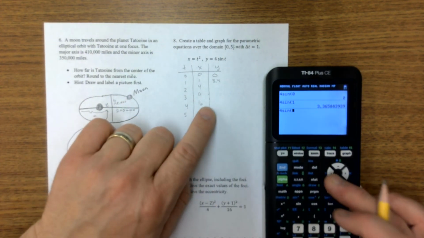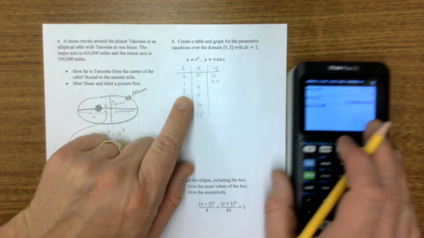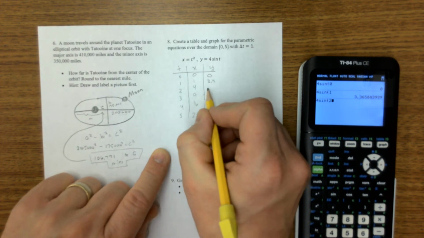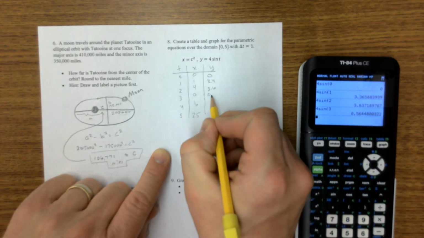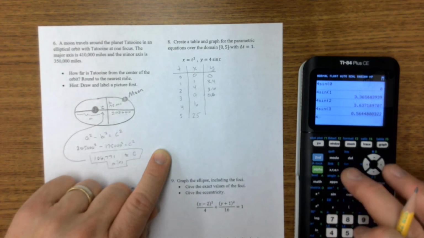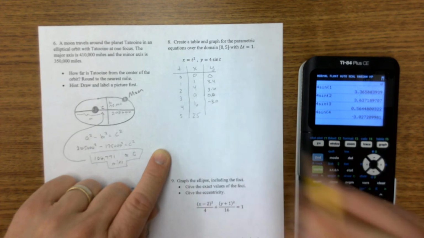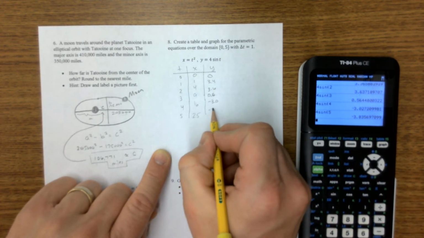Try it again, and plugging in, we're going back to the t. Remember, the t is the input. You have to ignore this column right here. You go back to the t, and this is 3.6, and 4 sine 3, 0.5 or 0.6, 4 sine 4, negative 3, and 4 sine 5, negative 3.8.